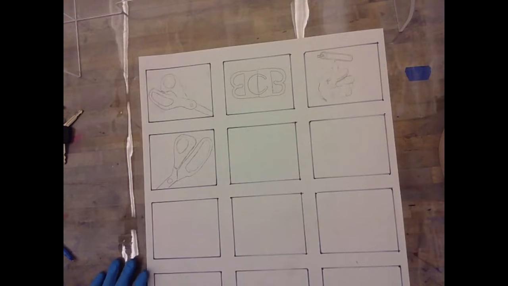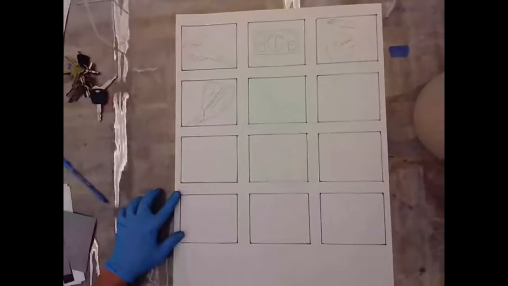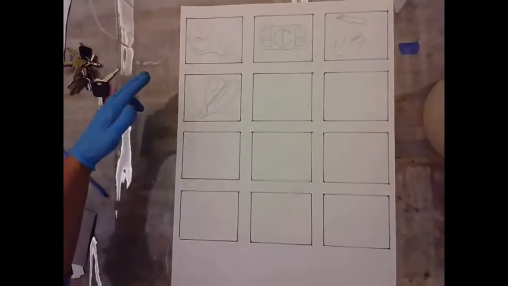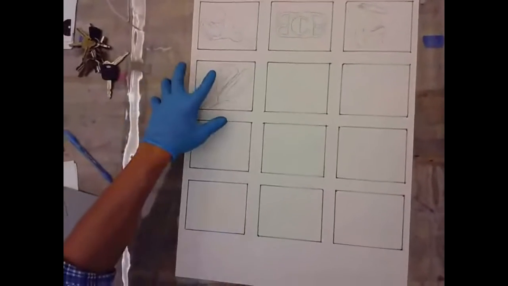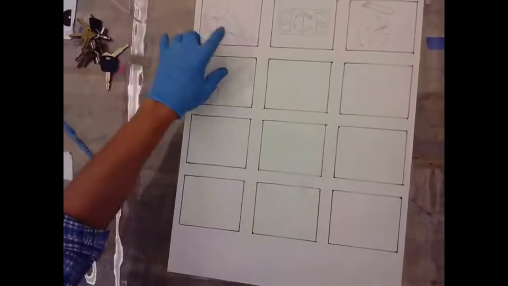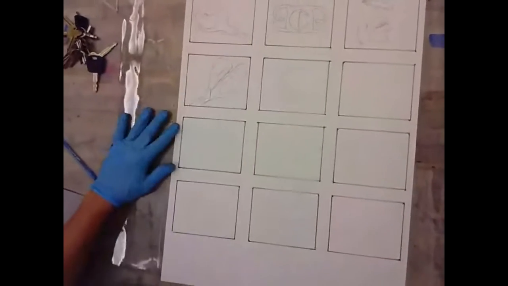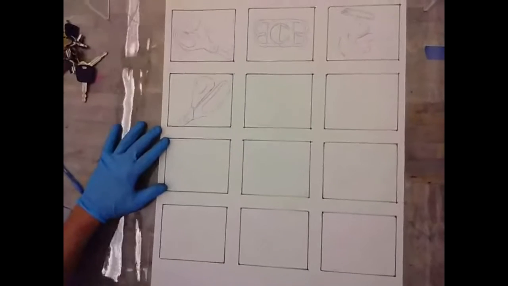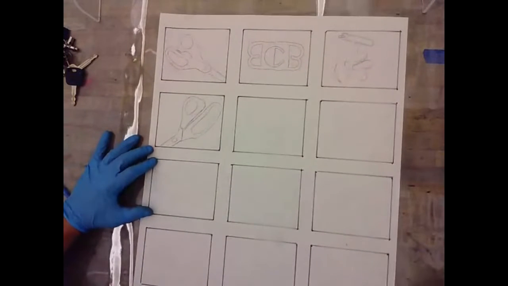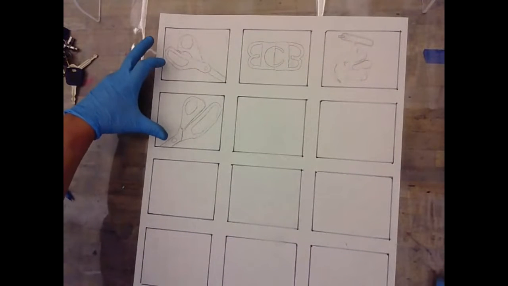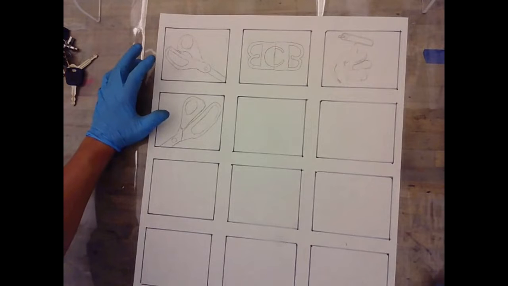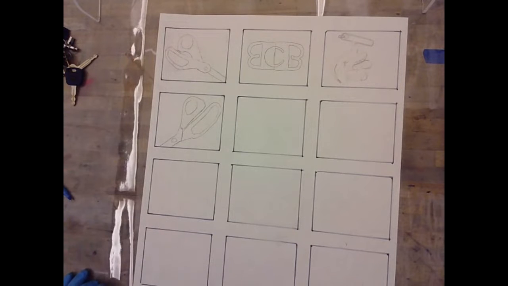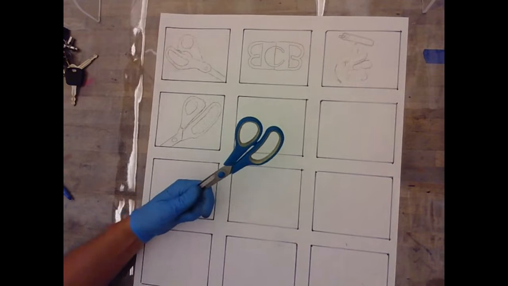Again, we have laid out your project page the same way as we did before. So there are a total of 12 boxes. They're 4 inches tall, 5 inches wide, and they're laid out the same way that we did in the previous exercise. So the first vertical column is going to focus on creating positive and negative shapes with an everyday household object, like, for instance, a pair of scissors.